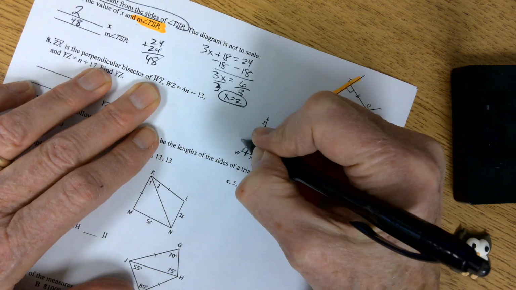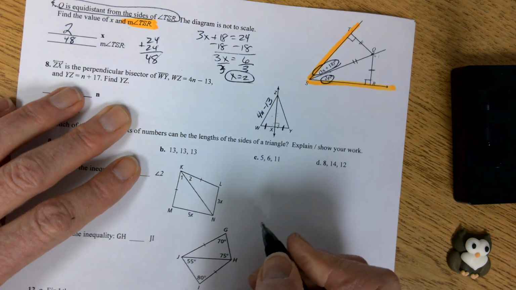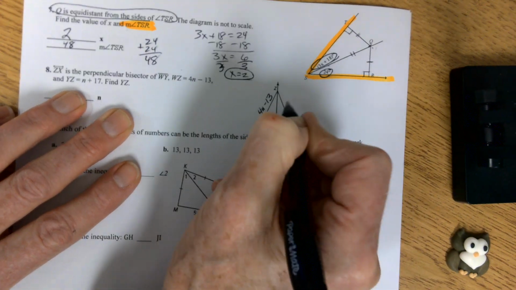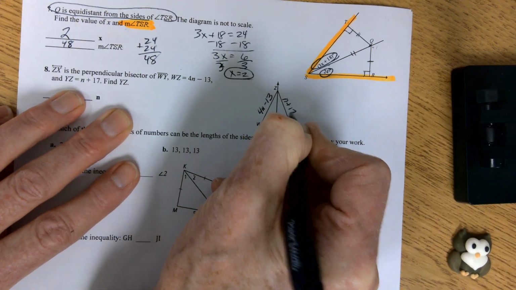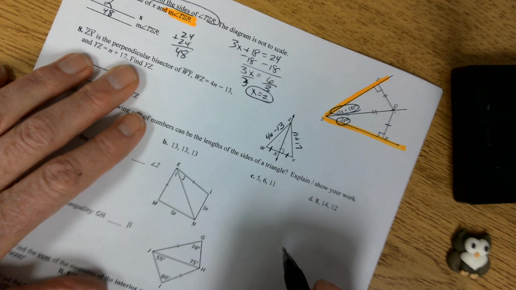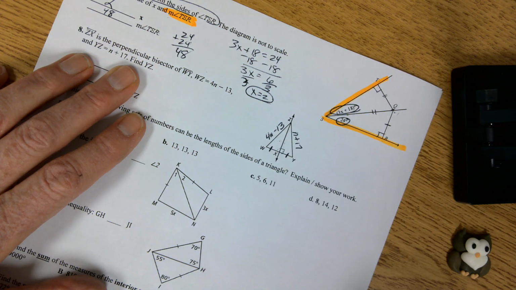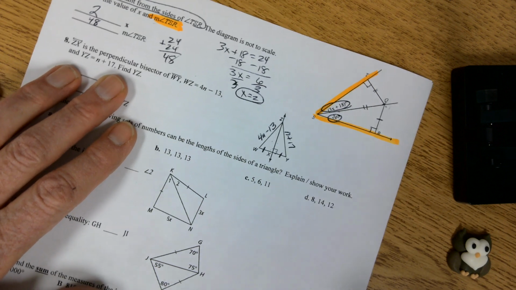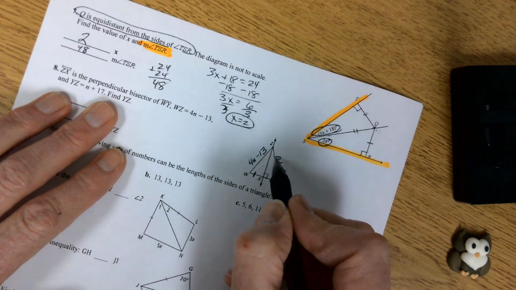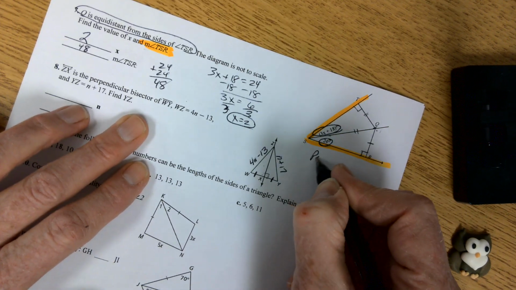It says from W to Z is 4n minus 13, and from Y to Z is n plus 17. Again, this is going to be a part equals part. The question says find the length of YZ. First thing we have to do is solve the equation for n, and then we will plug that in to find the length. So this is a part equals part.